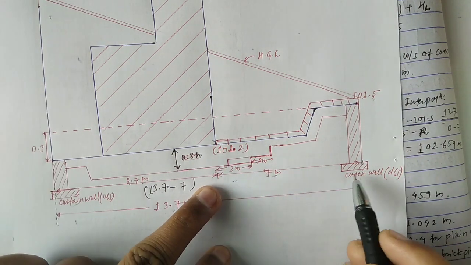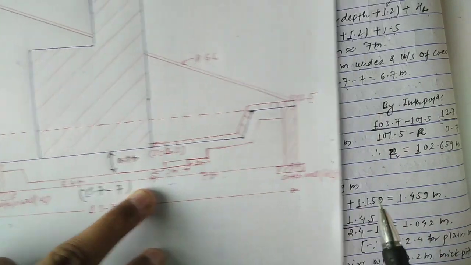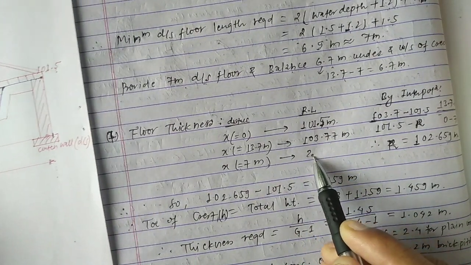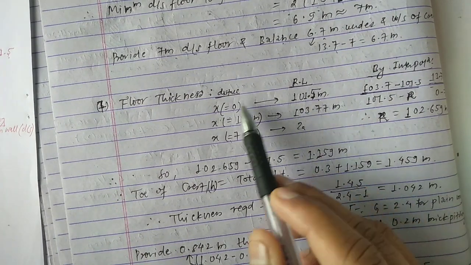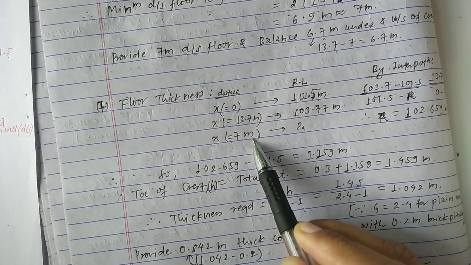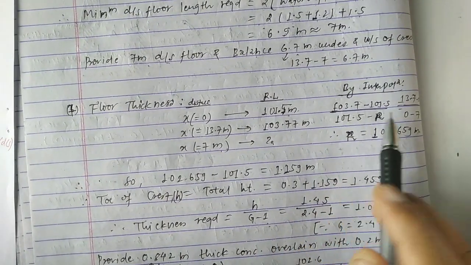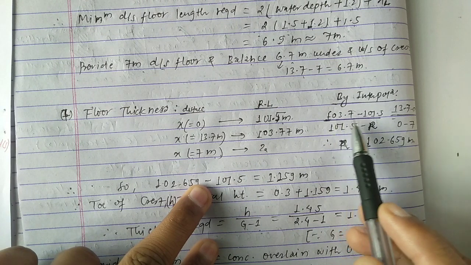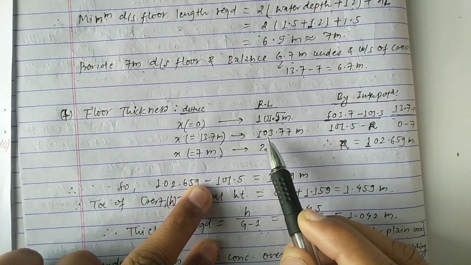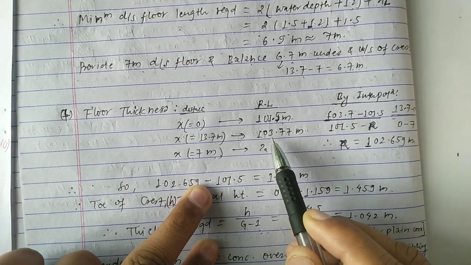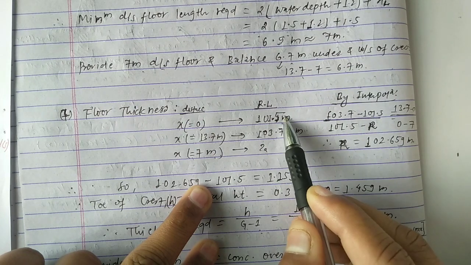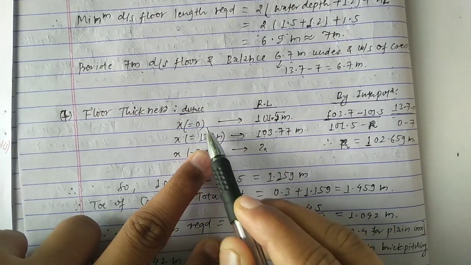Okay, and this value becomes, from here to here, this is 7 meter, then x equal to 7 meter, so we have to calculate the RL of this. For this we can calculate the RL at a distance of x equal to 7 meter by interpolation. As we know, interpolation is simply we have to divide 103.7 minus 101.5, this minus this by this minus this.